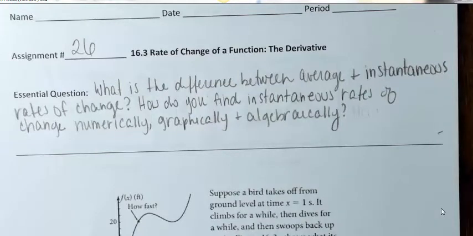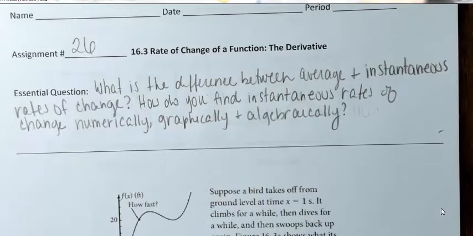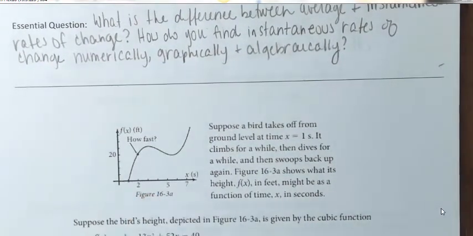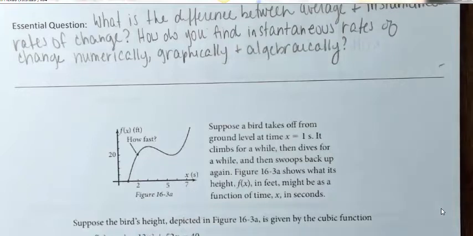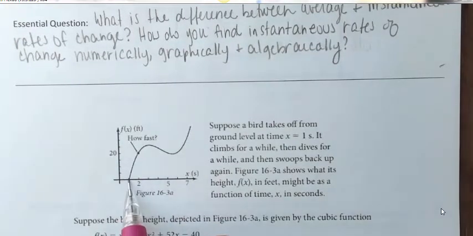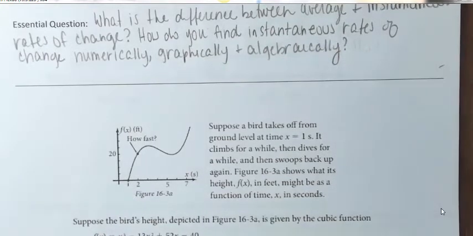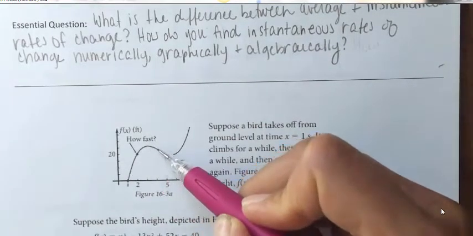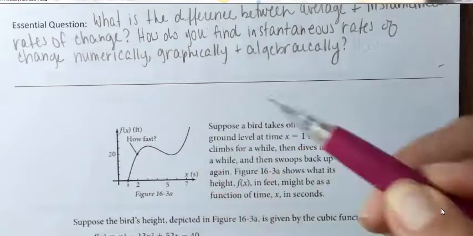Okay, so suppose a bird, this little graph right here, this is just straight out of your book. Suppose a bird takes off from ground level at time x equals 1. So here it is right here. It's at ground level, and it's taking off, and this would be 1 right there, 1 second. It climbs for a while, then dives for a while, then it starts to climb again.